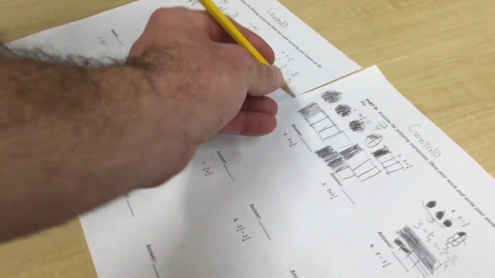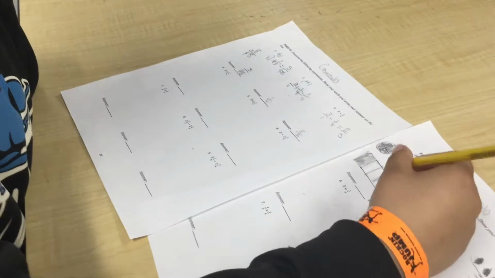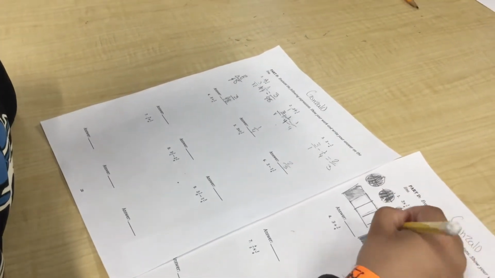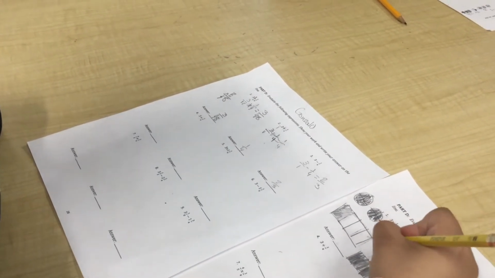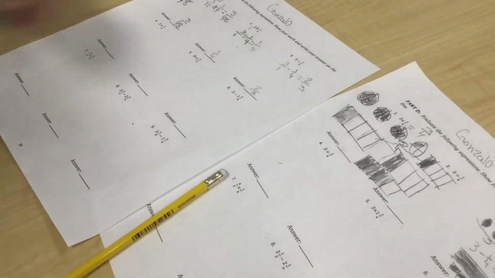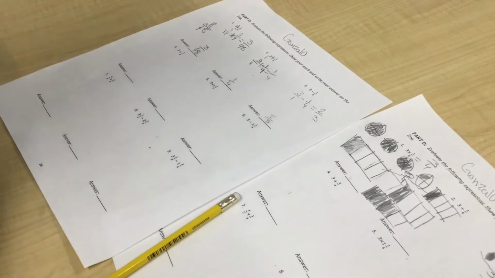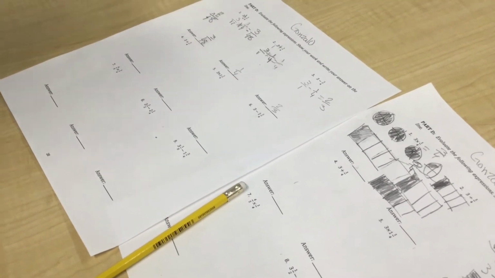How could you have labeled that a little better? Describe that. I added these 3 to get 3 and 3/4. Good. So if you have 1/4 3 times, what do you end up with? 3/4. Exactly. Do you end up with 3/48ths? No. No idea how we came up with this exactly, right?